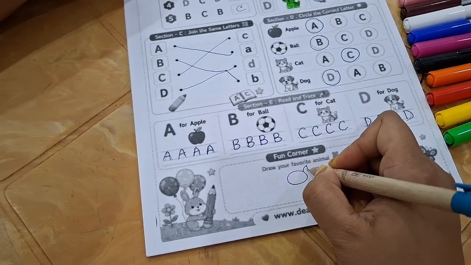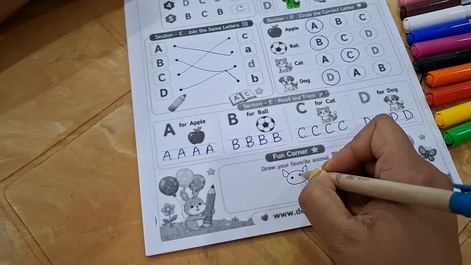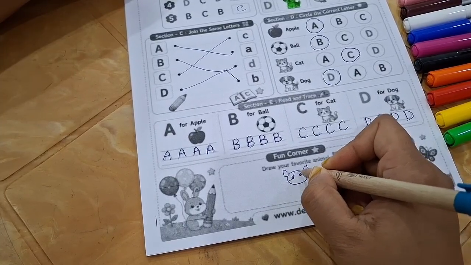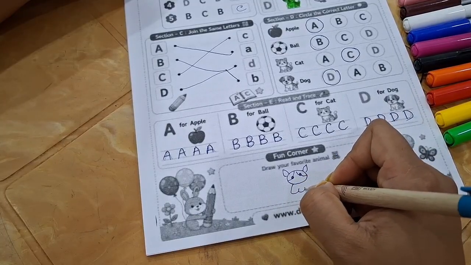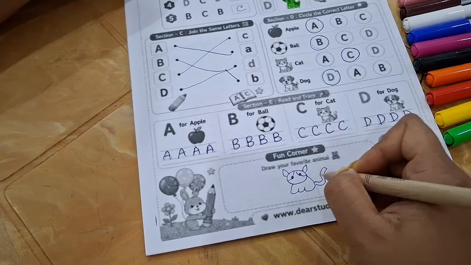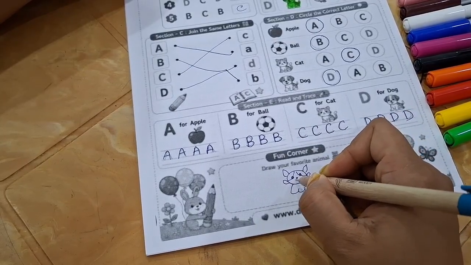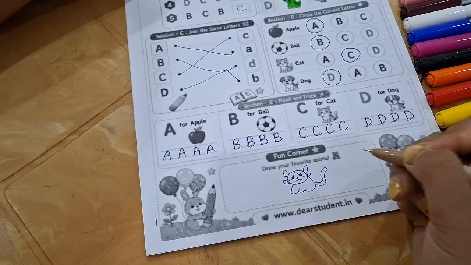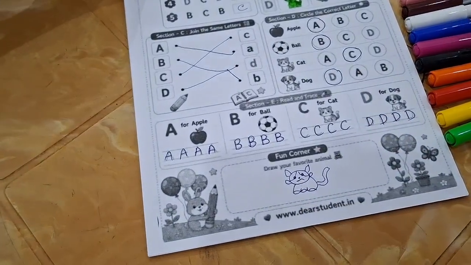Cat. So we can draw one cat. This one is cat.